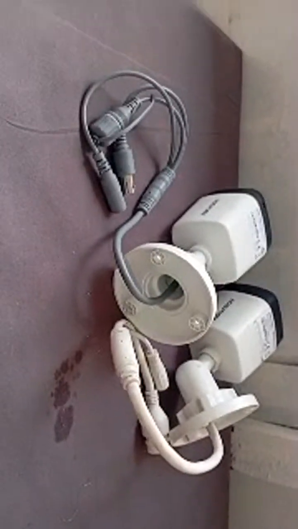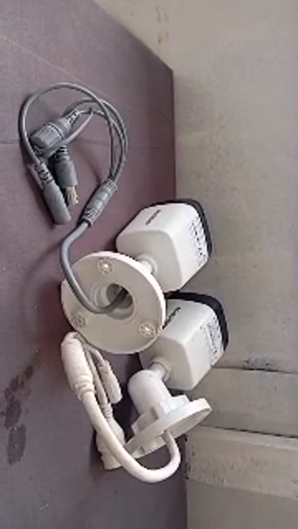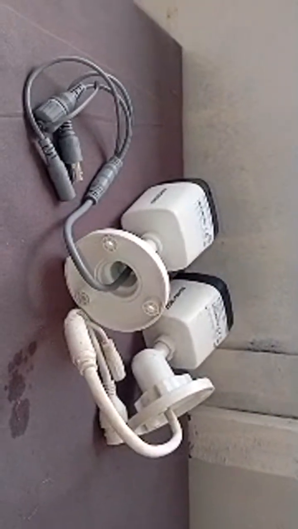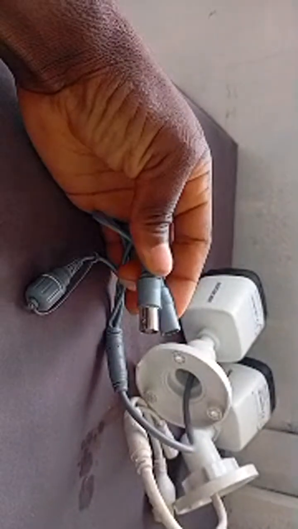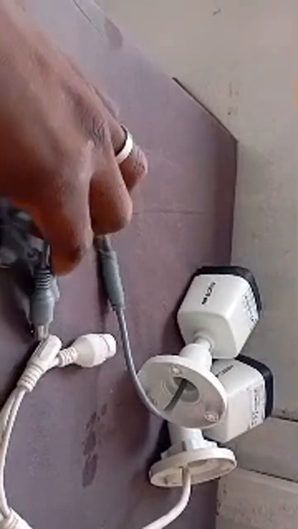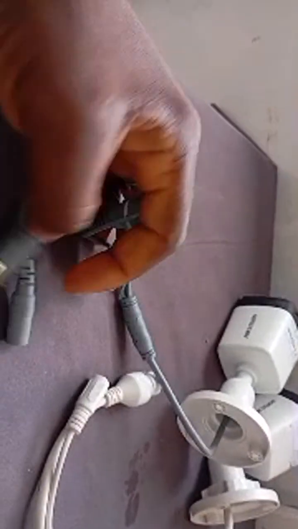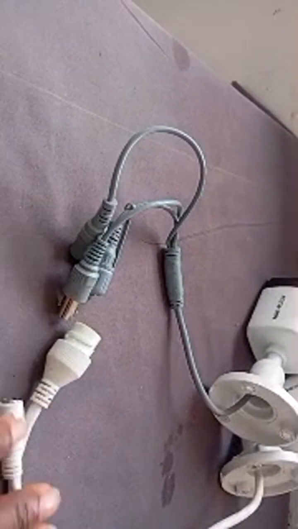So for that not to happen, I've set up this video for me to share with us the difference between an analog camera and an IP camera. This here is our analog camera, while this right here is our IP camera.